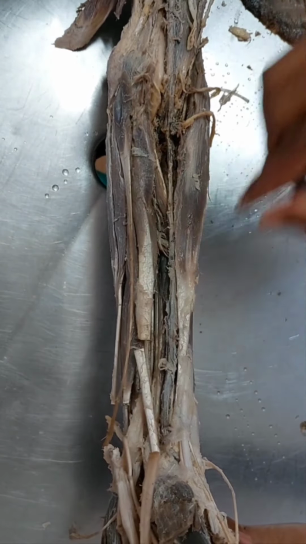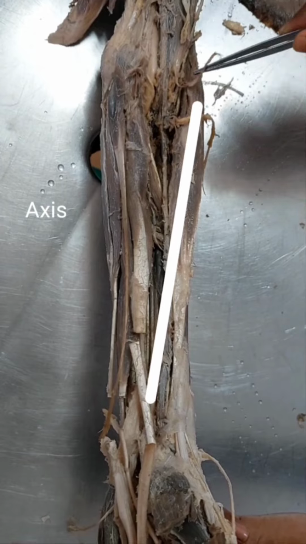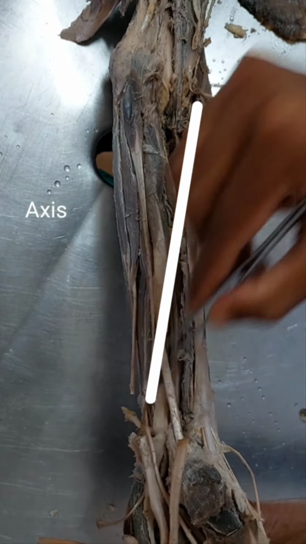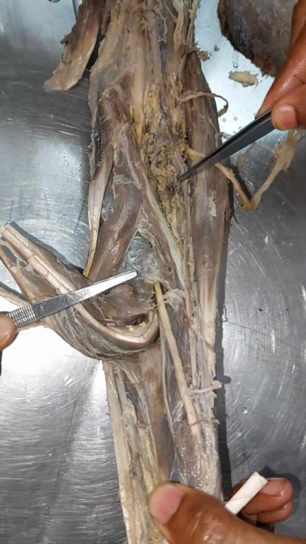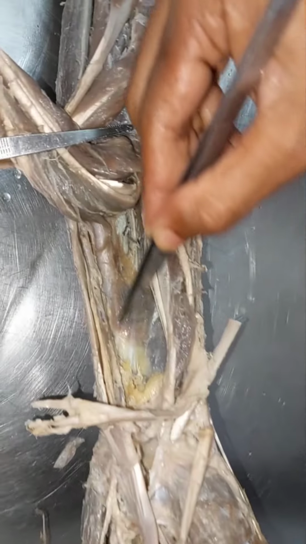The axis of the movement includes the vertical axis passing through the head of radius and the styloid process of ulna, that is the lower end of ulna. The muscles involved in the pronation movement include the pronator teres and the pronator quadratus.